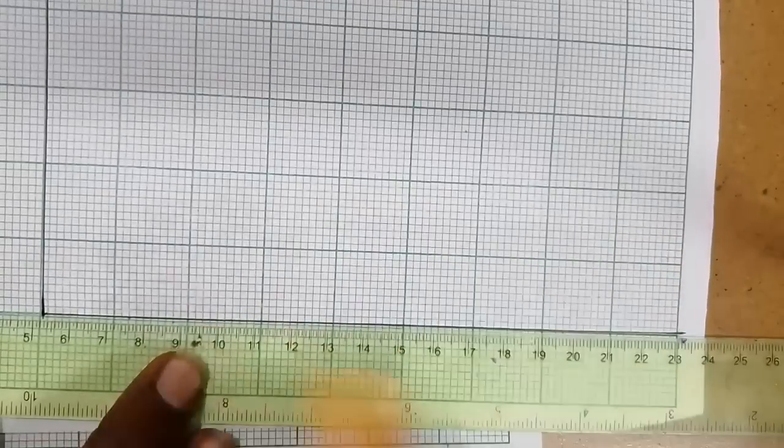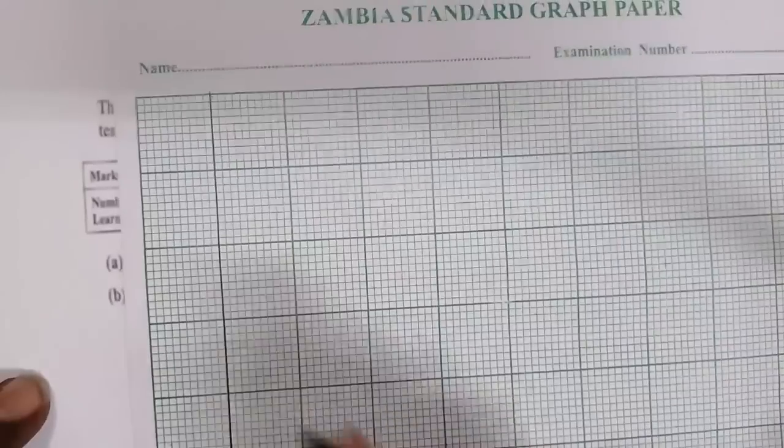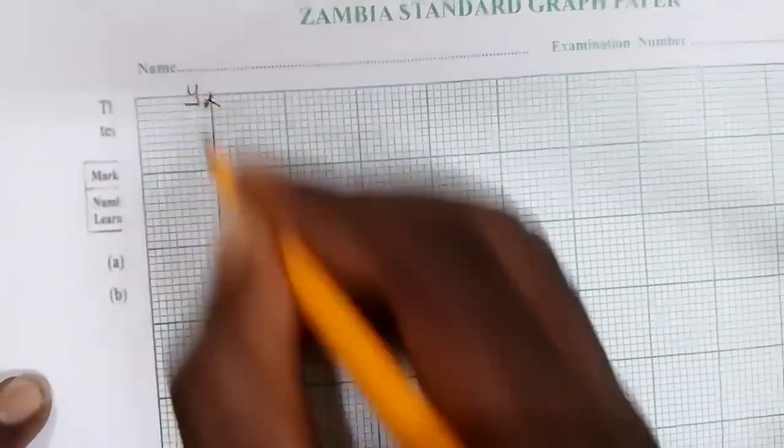You do this. This is what you are going to do like this. You do this. Have you seen? So you say this is the what? X-axis. This is the x-axis. There, up there, we've got something like this. This is the what? The y-axis.